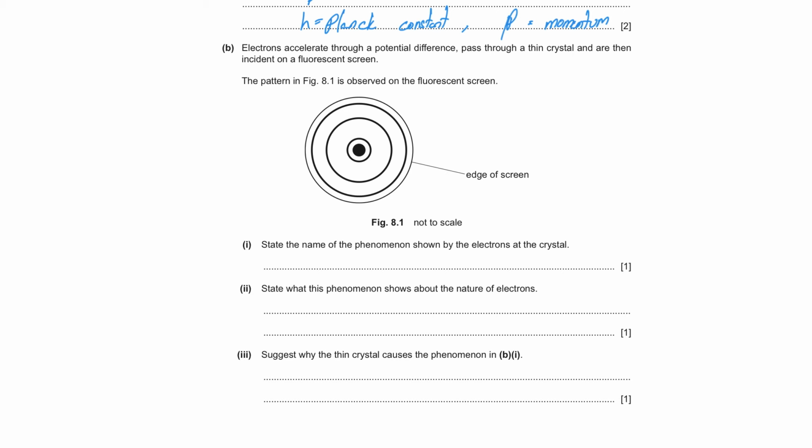We basically see rings of electrons. When those moving electrons pass through a crystal, this is basically diffraction. Just like diffraction of light when it passes through a diffraction grating. Part 2 says state what this phenomena shows about the nature of electrons. This tells us that even though we thought that electrons are just particles, in reality, moving electrons behave like waves.